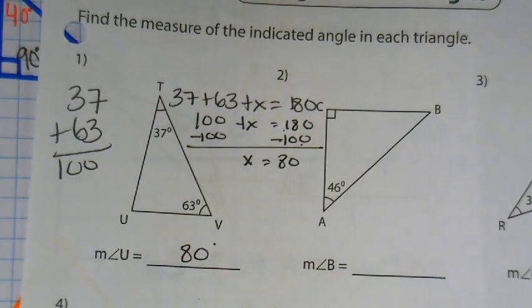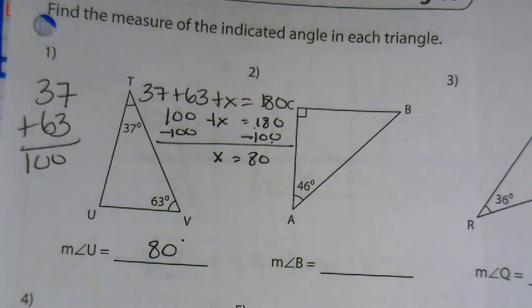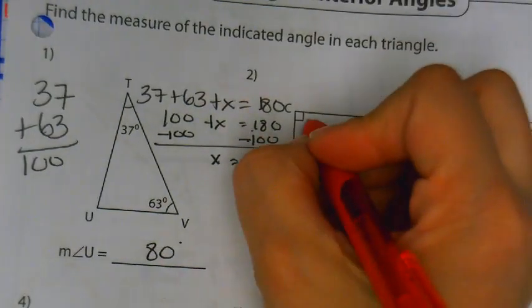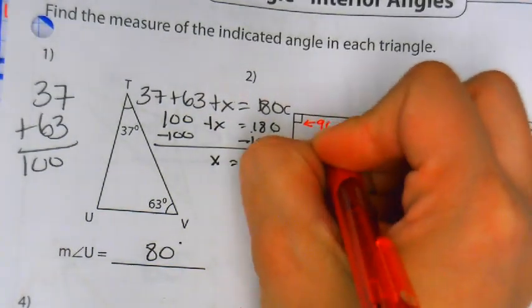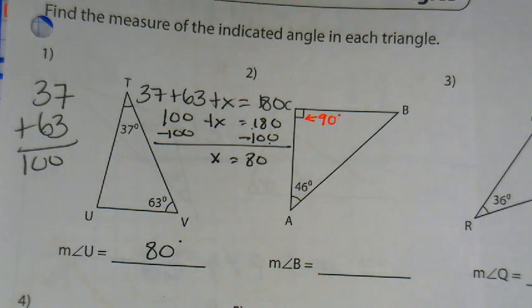I'm showing my work, showing you step by step. If you need to go back and look at your notes, go back and look at your notes. The first thing you do is add those two numbers. Second thing you do is subtract. Number 2, oh no, they didn't give us two numbers. 46 plus 90. What's the missing number? 90. Yes, 90. That's how they make it harder. This is 90, but they hide it from you. They're so mean.